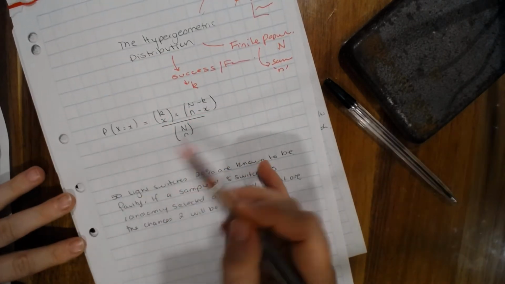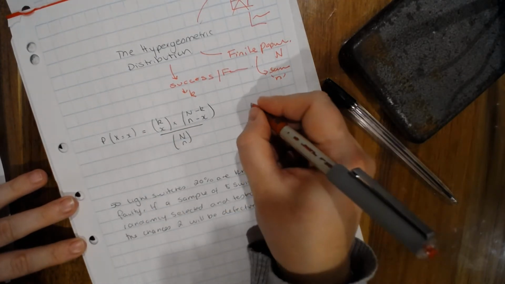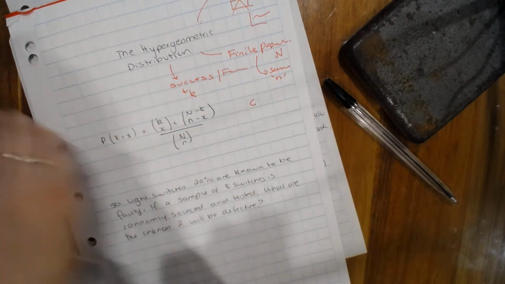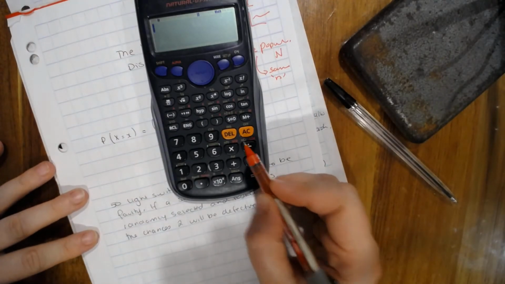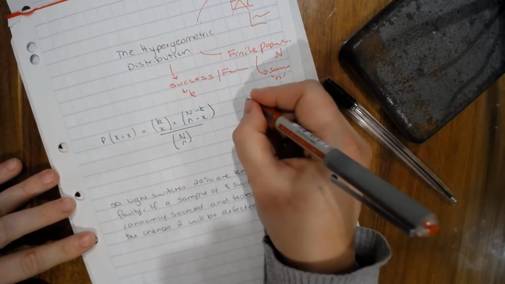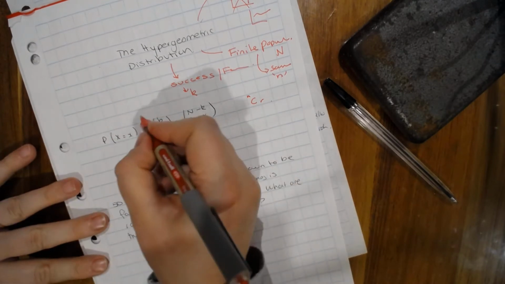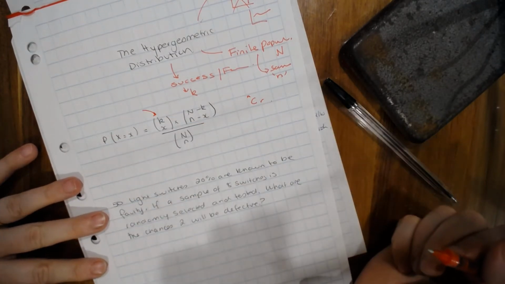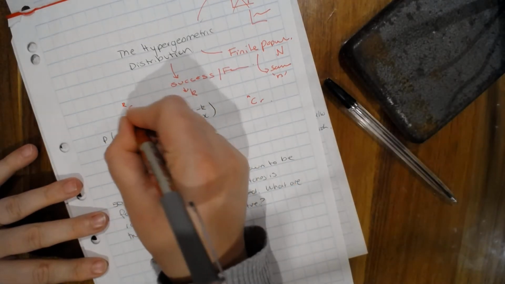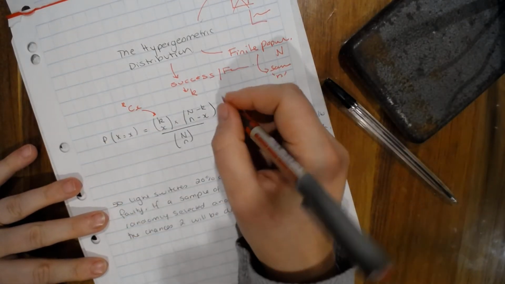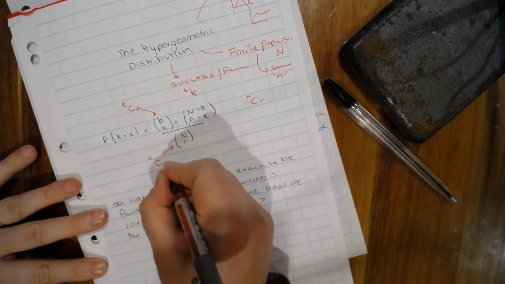So we have this big formula here, and how we actually put it into the calculator looks quite complex, but we use the CNR button. If you get your calculator, this one here is where the CNR sits. It's just above the division sign. Now these N and R don't correlate, but if you think back to your combinations and permutations, this would be C K X, and here you'd have C big N little n.